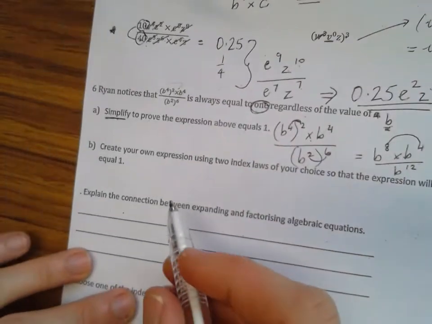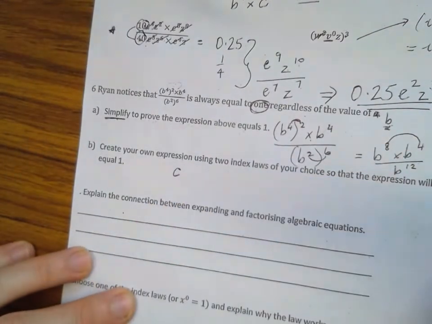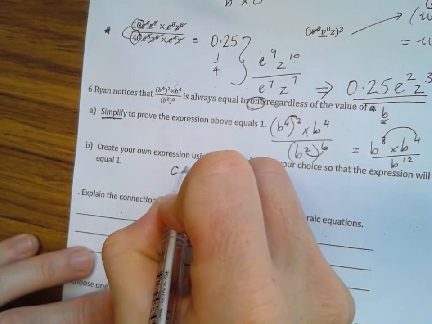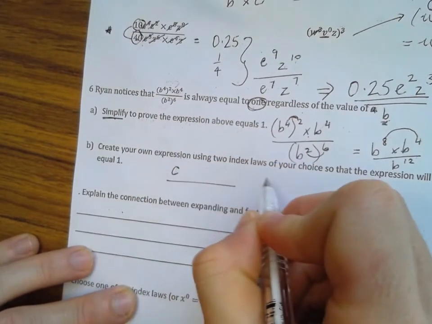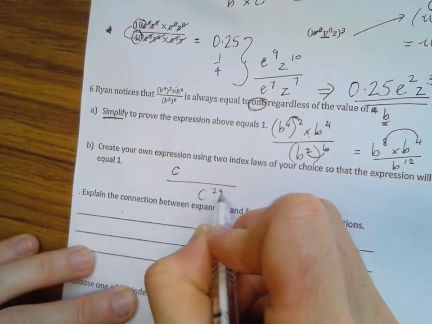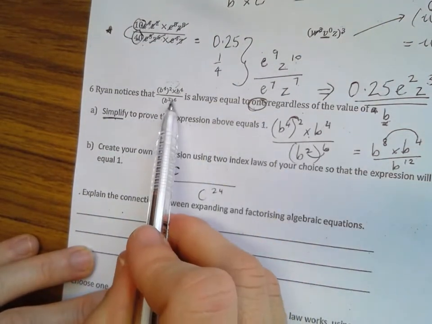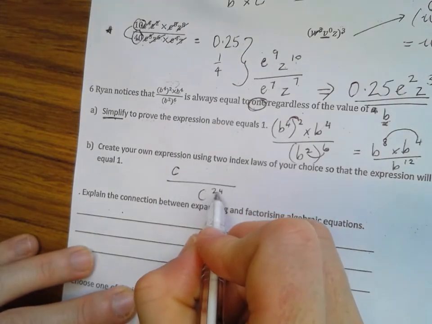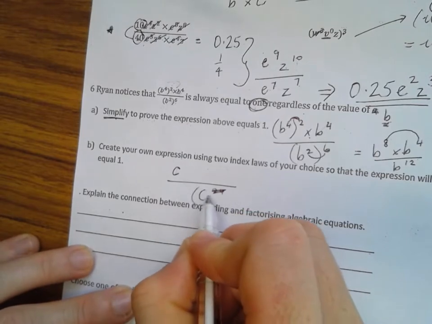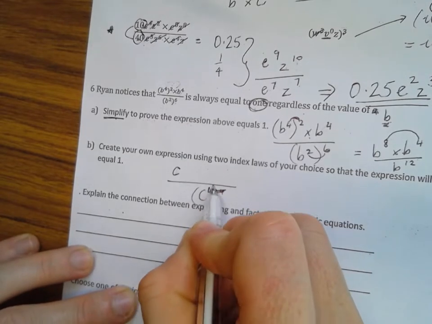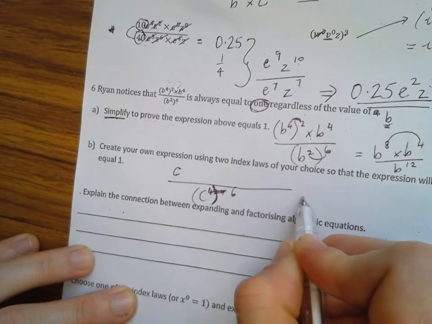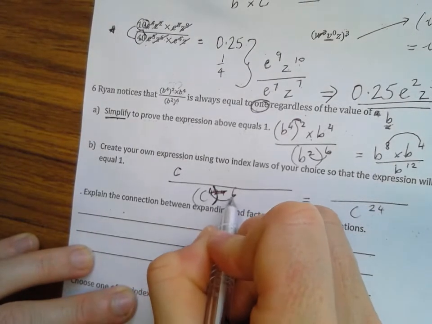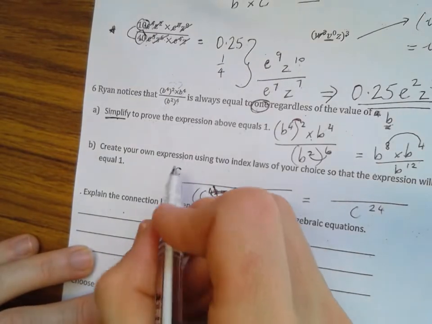Okay, create your own. So you could go c, and I'm envisaging that the numerator is going to have a value of c^24. So I'm copying this idea to a point. Let's even make it c^6 to the power of 4 and then c^6. Then my denominator has the c^24 because I've kept the base and multiplied the powers.